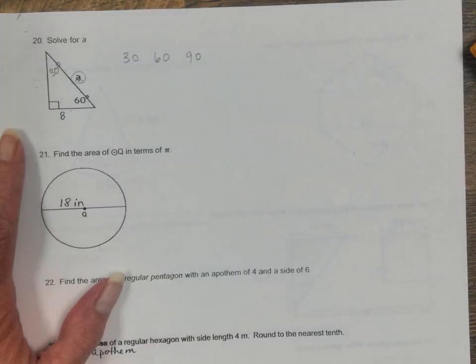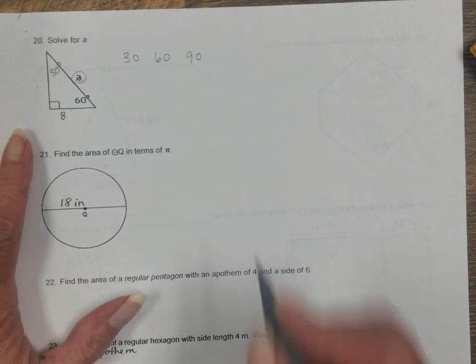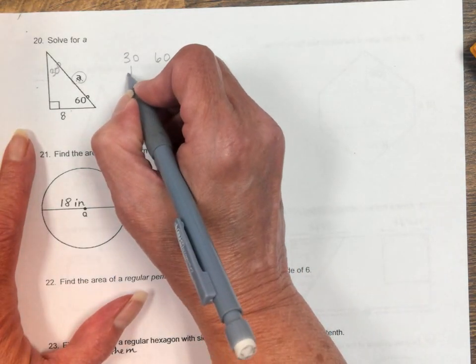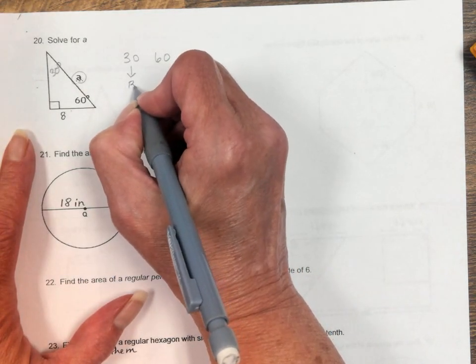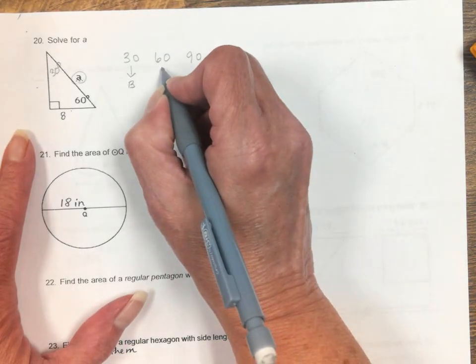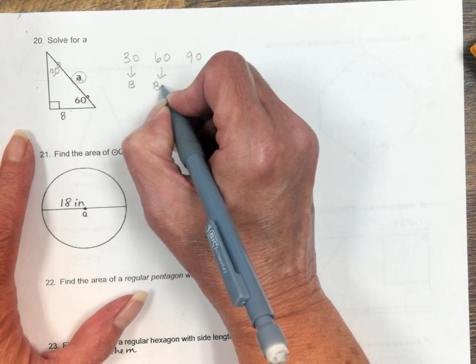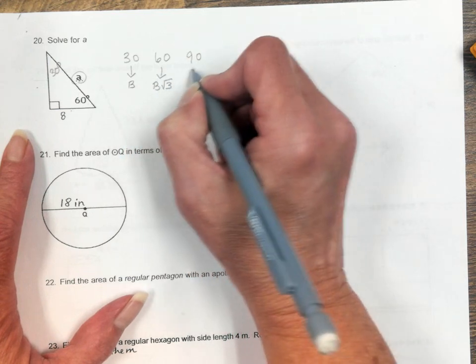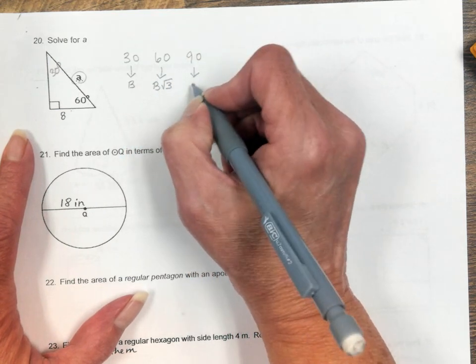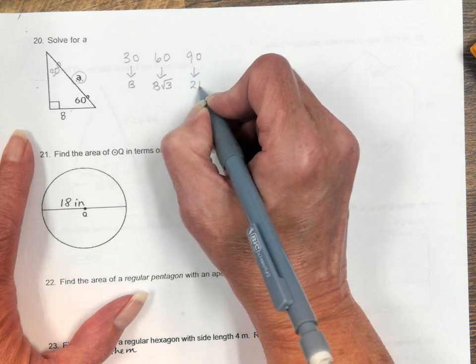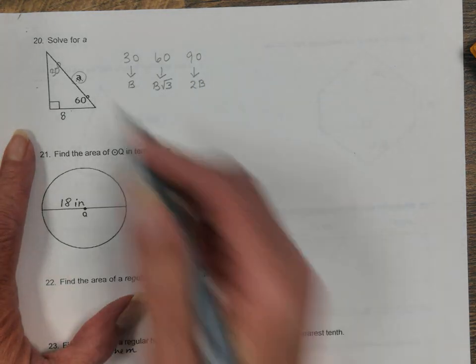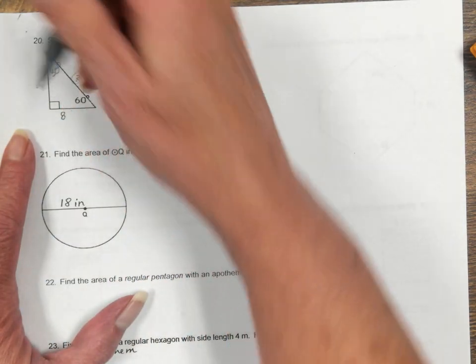You remember the rules for our 30, 60, 90. Across from 30 degrees is our building block. Across from our 60-degree angle is our building block times the square root of 3. And across from our right angle is 2 times our building block. So let's see what we've got.